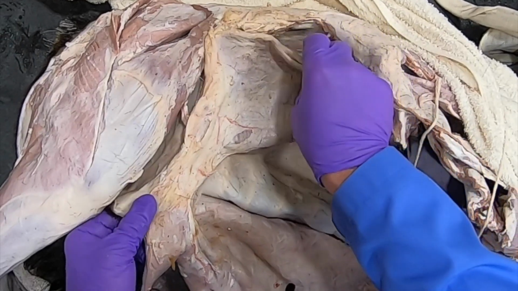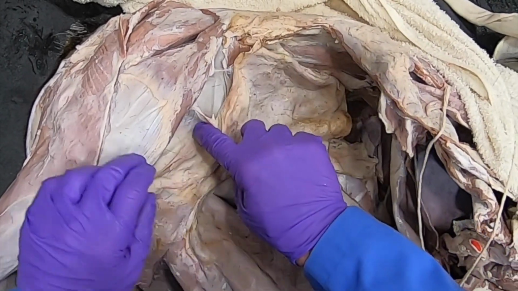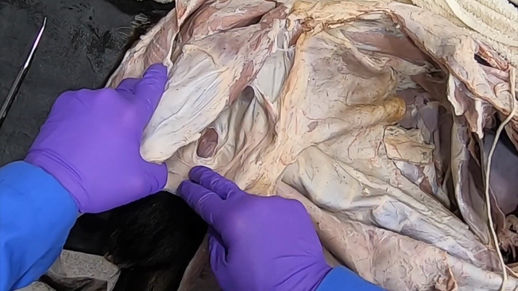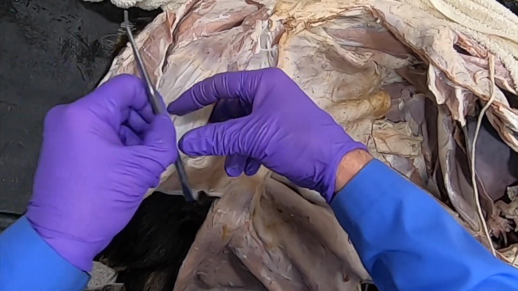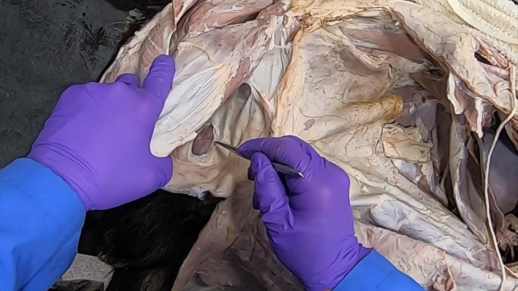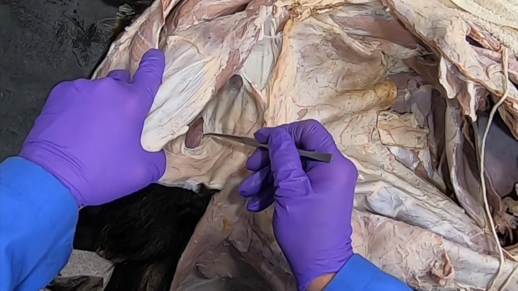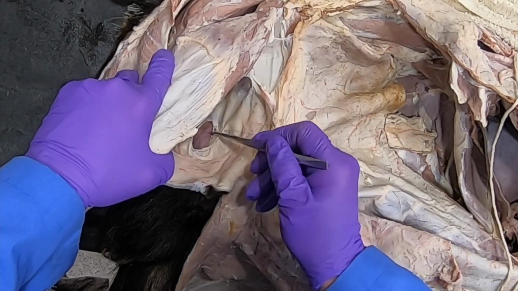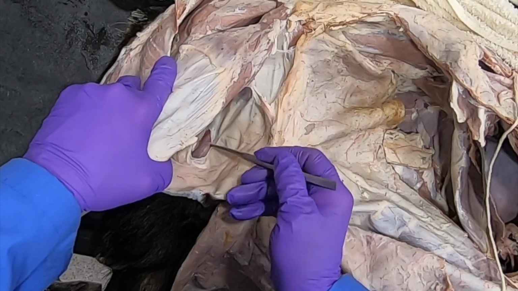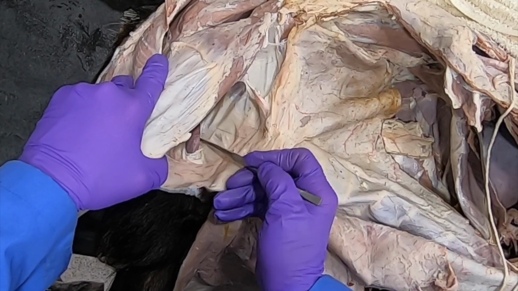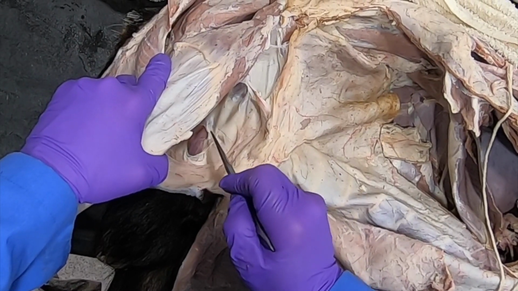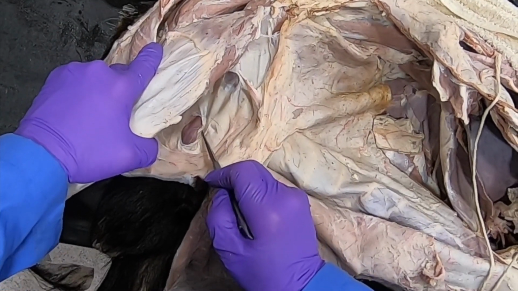Okay, so this is our external abdominal oblique muscle. And we reflect that down. We follow its aponeurosis up under here, and we can see that we have a slit in the aponeurosis right here, and coming through that is the cremaster muscle and the spermatic cord. Okay, and the goat, they have a very big cremaster muscle. Okay, so this here is the superficial inguinal ring.